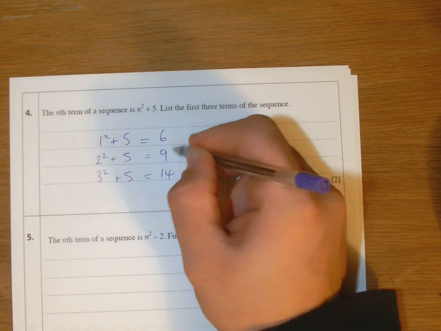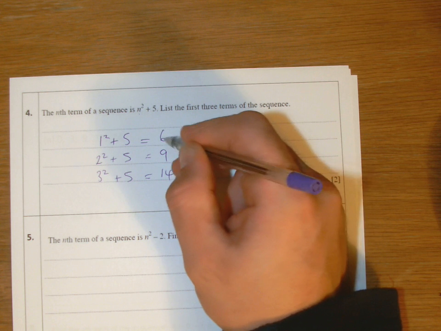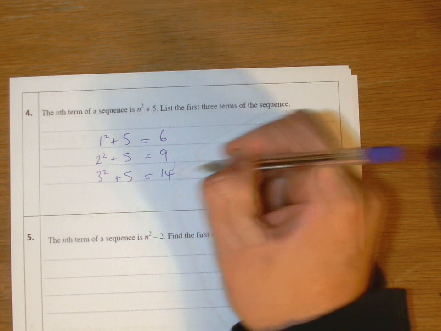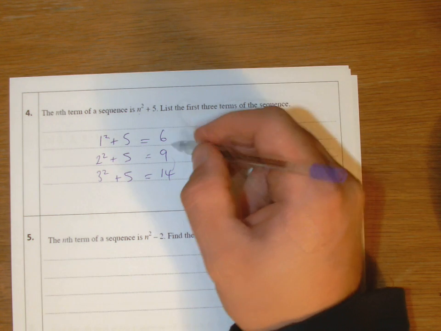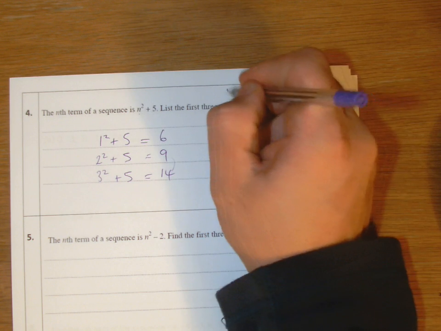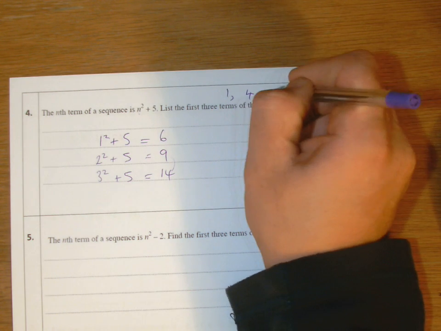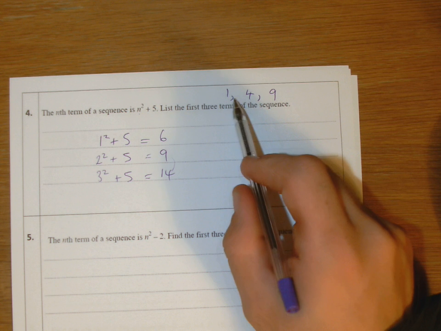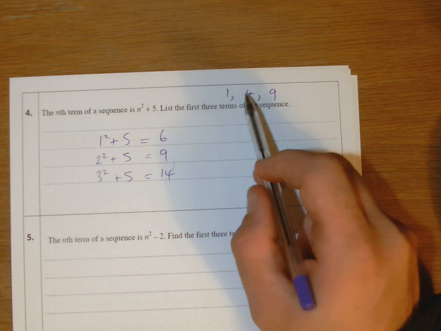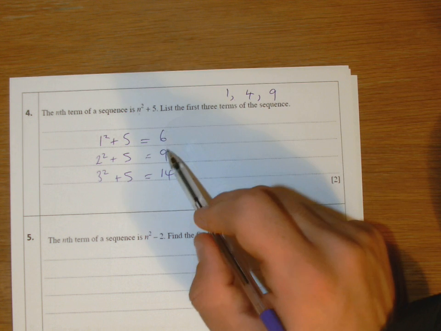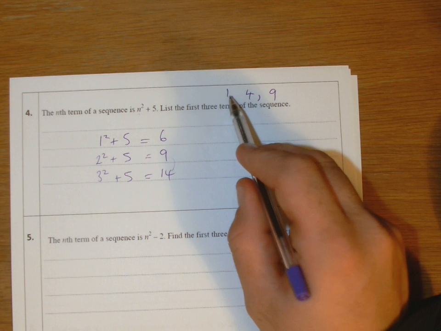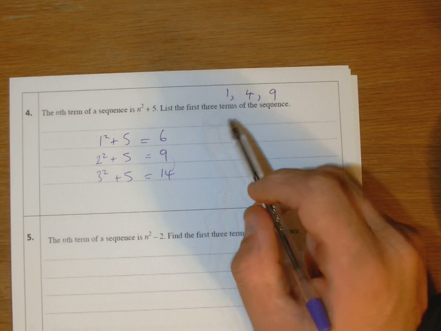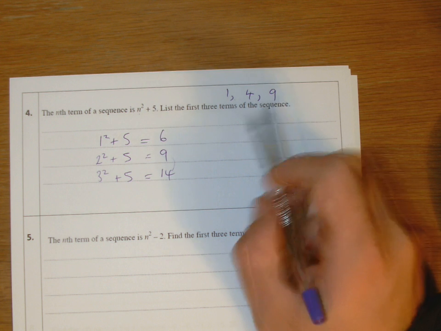So you've got your first 3 terms here, and notice again the gap is different. The gap there is 3, the gap there is 5. What you should also notice, which is interesting, is if you look at the first 3 square numbers, 1 squared, 2 squared, 3 squared, and compare that with what we've got here. 1 squared is 1, 2 squared is 4, 3 squared is 9.